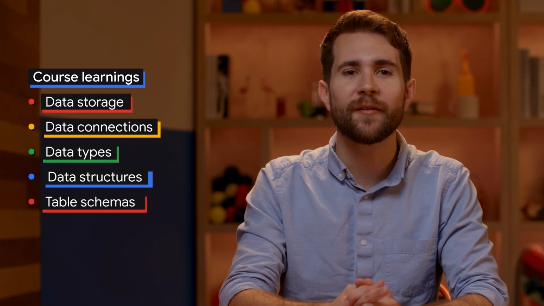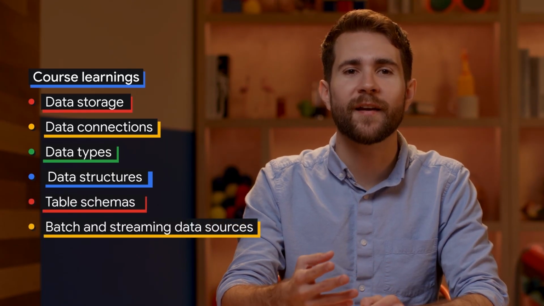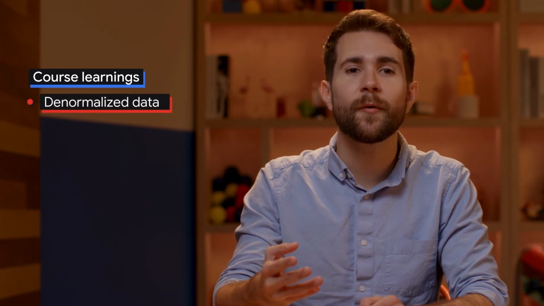As you continue building your analytics skill set, I'm excited to imagine all of the stories underneath the numbers you've gathered. You started by learning about data storage and connections, types, and structures. Then, you moved on to table schemas and batch and streaming data processing. Then, you explored denormalized data, data governance, metadata, data catalogs, the key components of data lakehouse architecture, and more. Then you discovered Dataplex and how it can be used to identify data sources in BigQuery. You learned to identify and trace data lineage and access data libraries.